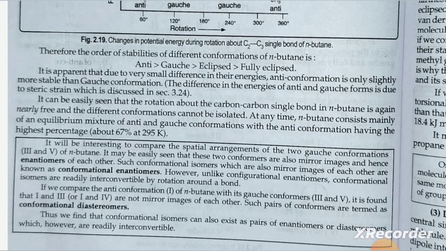It is apparent that due to the very small difference in their energies, the anti conformation is only slightly more stable than the gauche conformation. The difference in the energies of anti and gauche forms is due to steric strain, which is discussed in section 3.24. It can be easily seen that the rotation about the carbon-carbon single bond in n-butane is again nearly free, and the different conformations cannot be isolated. At any time, n-butane consists mainly of an equilibrium mixture of anti and gauche conformations, with the anti conformation having the highest percentage, about 67% at 295 Kelvin.